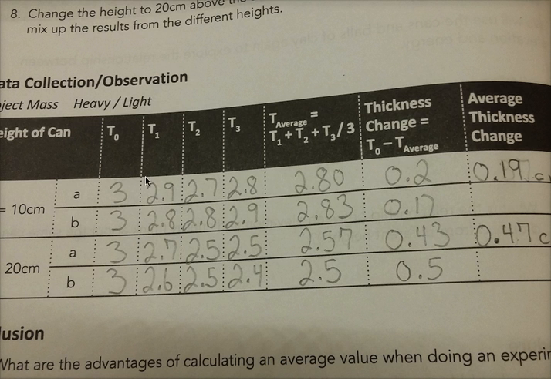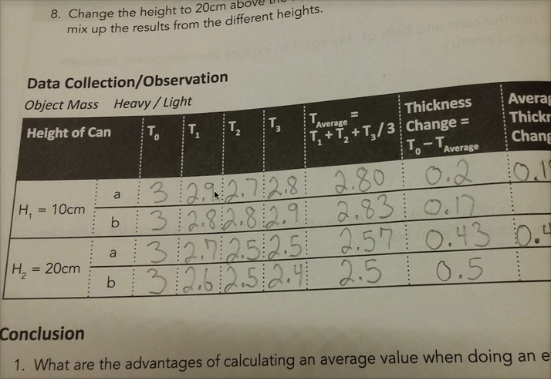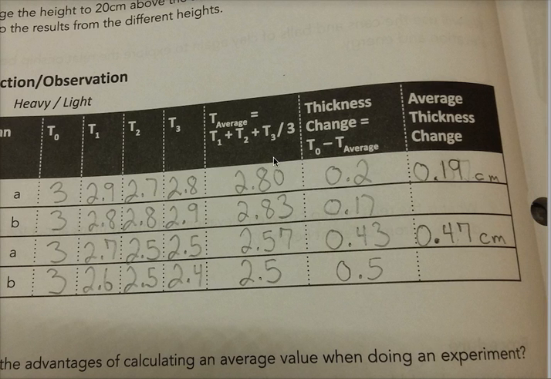Go ahead and record all the data. The top lines right here are for 10 centimeters. We did 2 trials at 10 centimeters. Here's the first trial, here's the second trial. Then we raised it up to 20 centimeters. Remember, earlier we did experiments where we always kept it at 30 centimeters. Now we're actually changing the drop height. When we did it at 20 centimeters, I had 2.7, 2.5, and 2.5. For the second trial, 2.6, 2.5, and 2.4. Now in the next column, we have to find the averages.